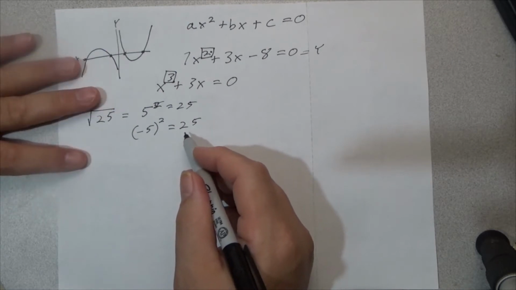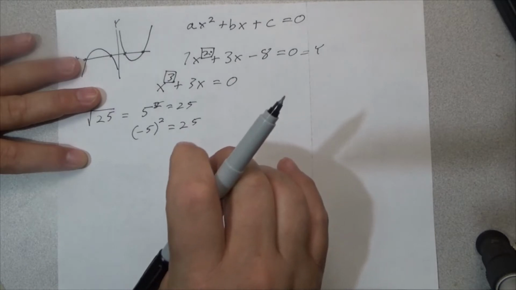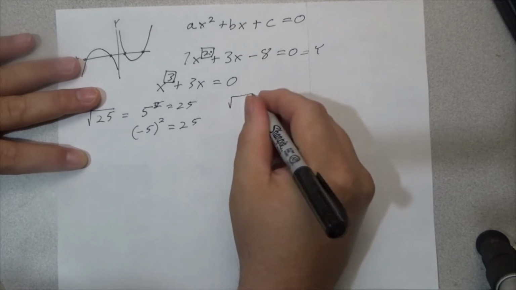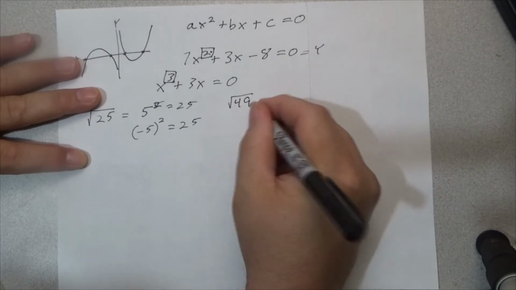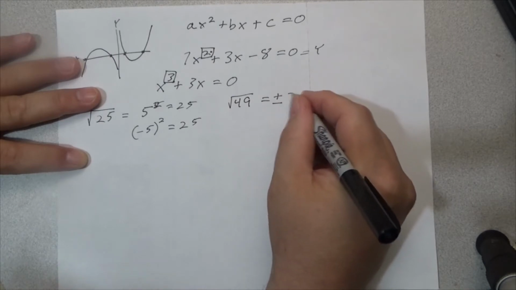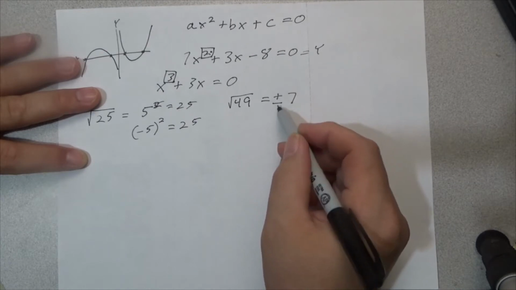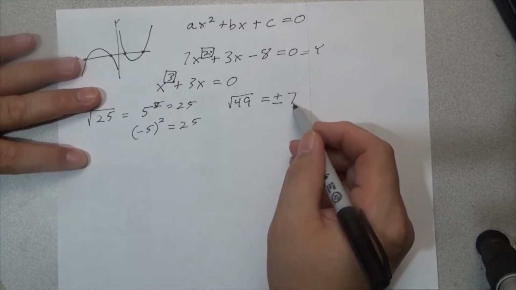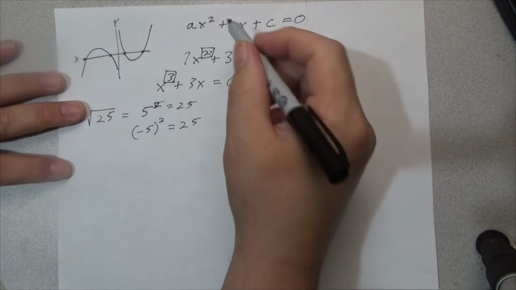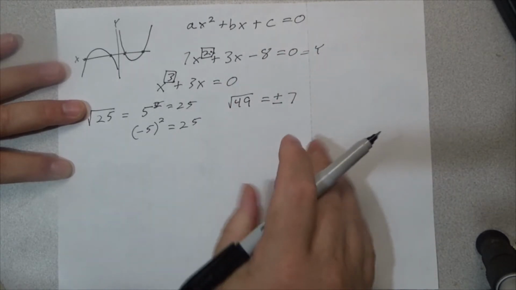So from now on, whenever you take the square root of a number, there are going to be 2 answers. So the square root of 49 is equal to a positive and a negative 7. This is often the way we write that, with a positive over top of a negative. This is 2 numbers, positive 7 and negative 7. So that's where we get our 2 answers from when we're solving quadratics.